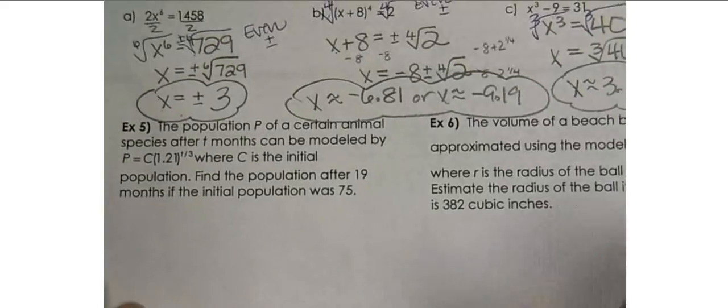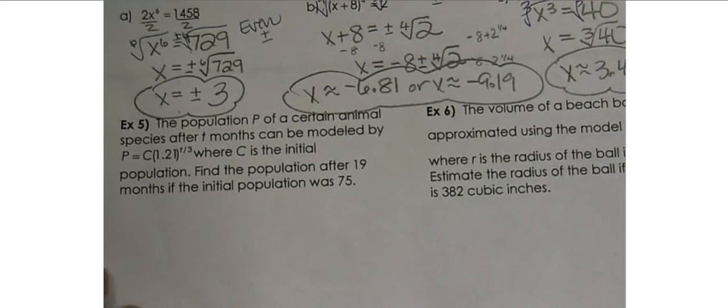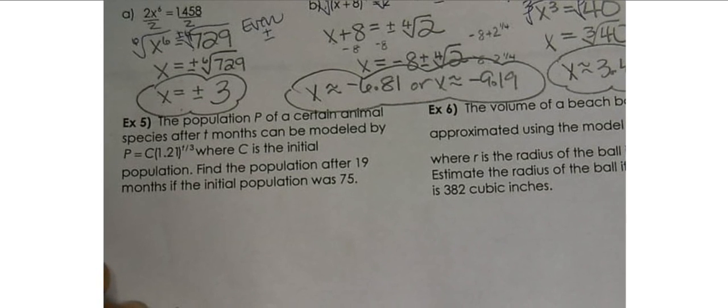Okay, example 5. This just says the population P of a certain animal species after T months can be modeled by this equation. P equals C times 1.21 to the T over 3, where C is the initial population. I want you to find the population after 19 months if the initial population was 75. Well, don't go like this.